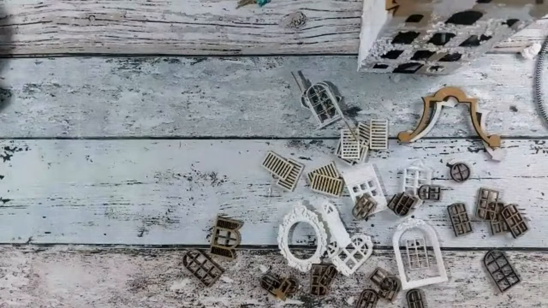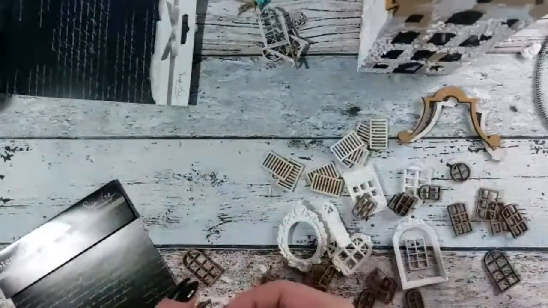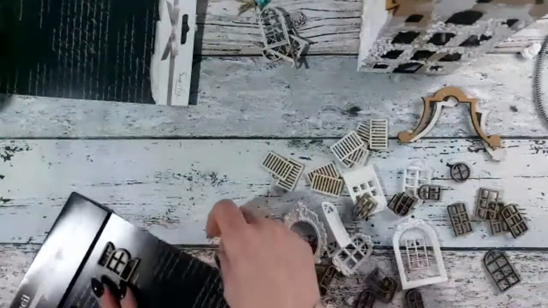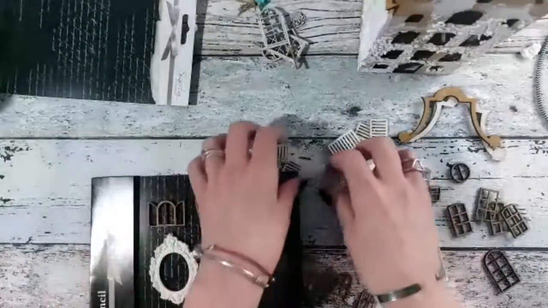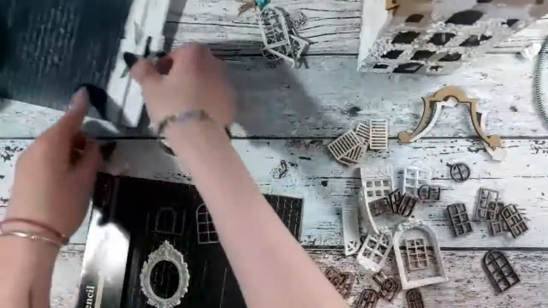And we will add them all. Okay. Those are already primed, so I don't have to prime them, but I want to prime those. Let's go here. The shutters can be on the separate one.